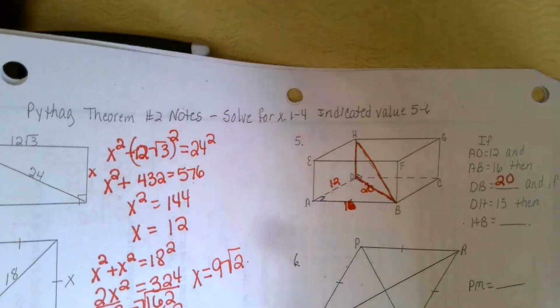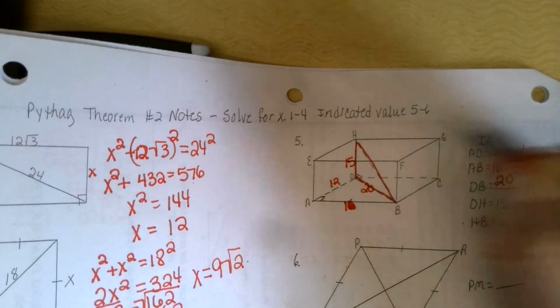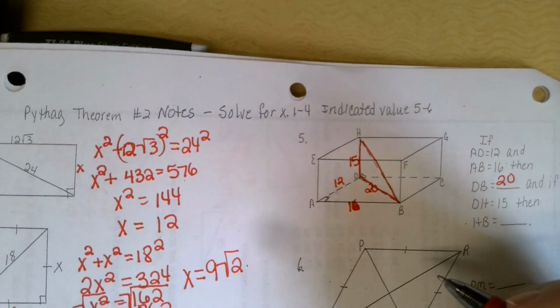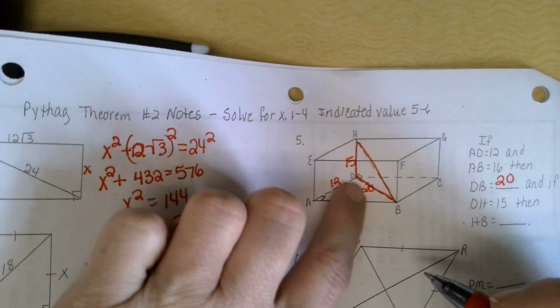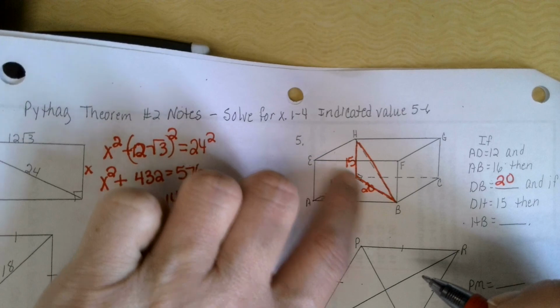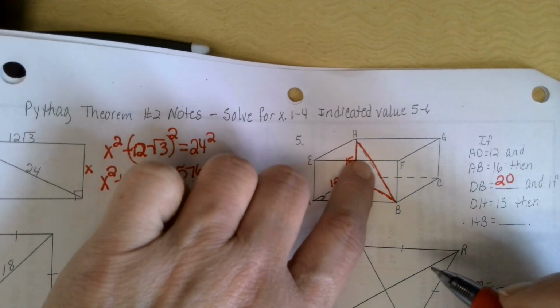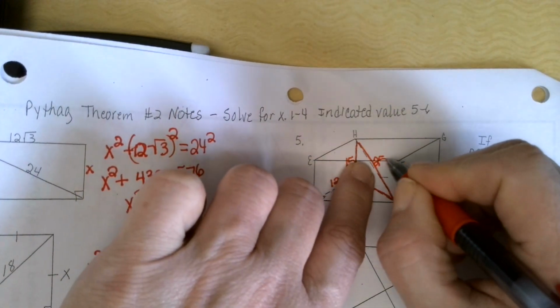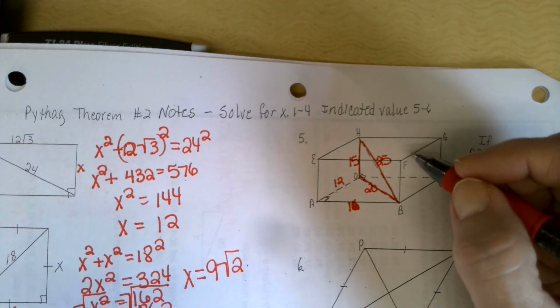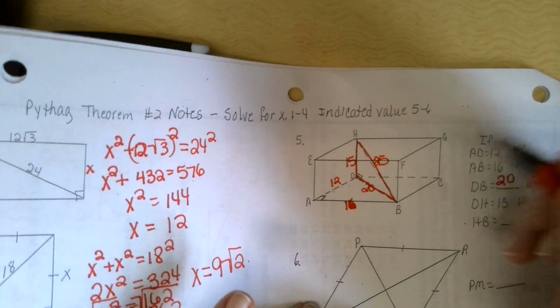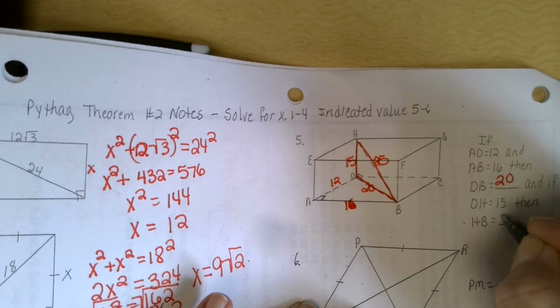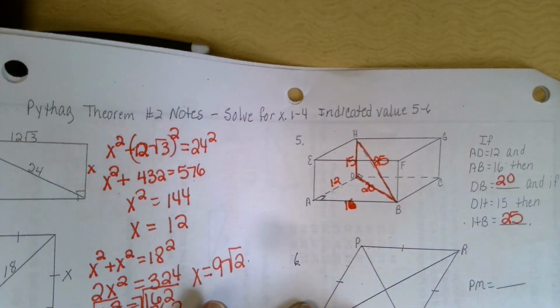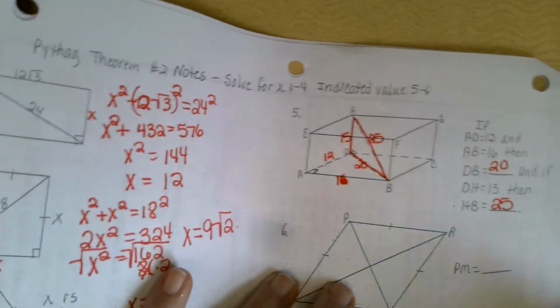And then they tell us DH is 15. So we want to find HB. Well, is that a triple? 15, 20. I'm kind of seeing a 3 and a 4 here. This is 3 times 5, 4 times 5. So this is 5 times 5, which is 25. Guys, the 3, 4, 5 triangle was used twice in this, and I didn't have to do the Pythagorean theorem once. The triples are a way to get to the answer quicker without having to use the Pythagorean theorem.